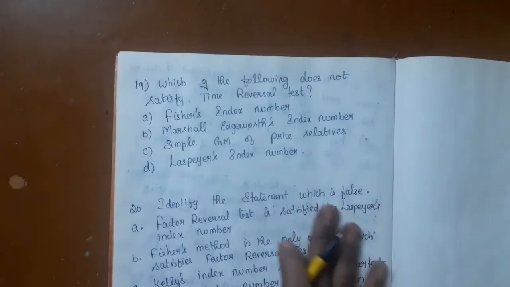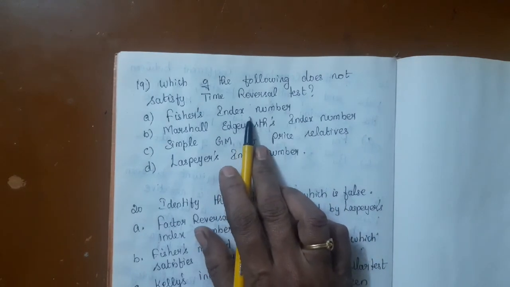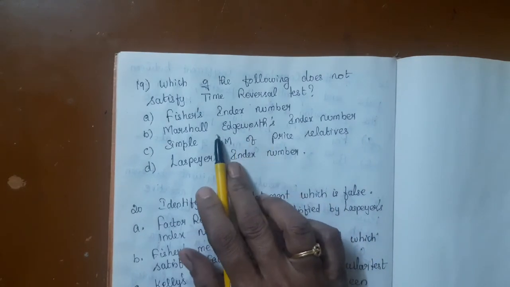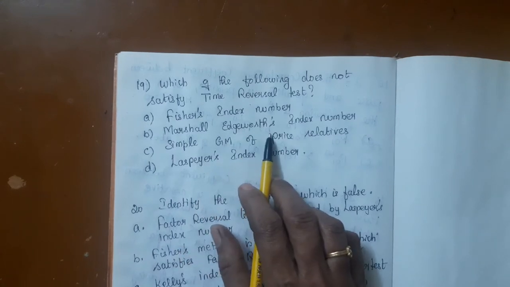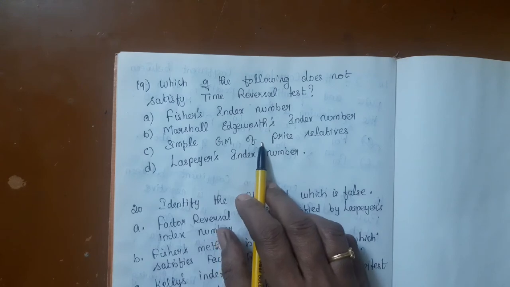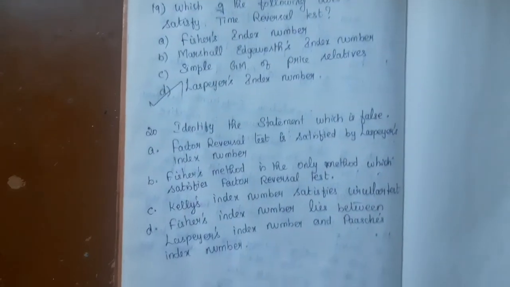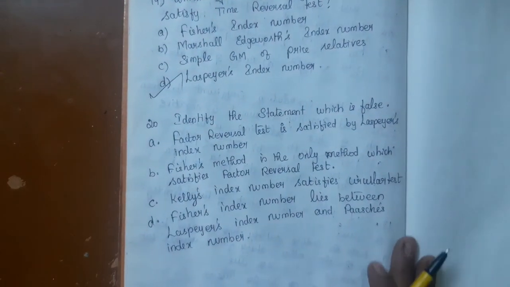Which of the following does not satisfy time reversal test? Fisher's index number satisfies time reversal test. Marshall-Edgeworth's index number satisfies time reversal test. This simple geometric mean of price relatives also satisfies time reversal test. So last year's index number does not satisfy time reversal test.